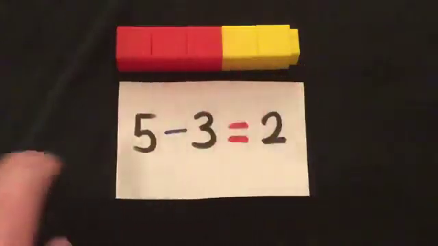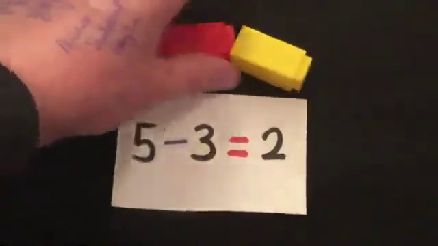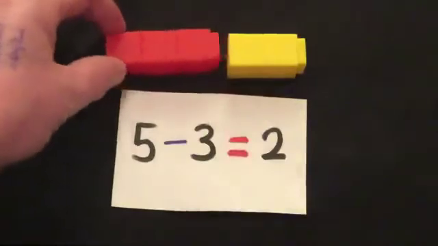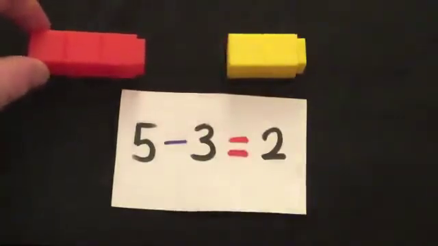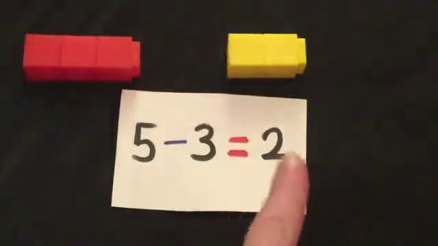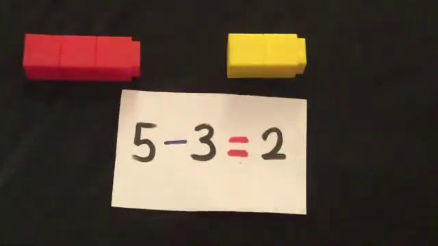So there's 5 altogether, but let's take away, split them up, we'll take away the 3, and we're left with just 2 yellow ones. Excellent. Now, if I put them back together again, but turn them round, can you think what the subtraction fact will be this time?